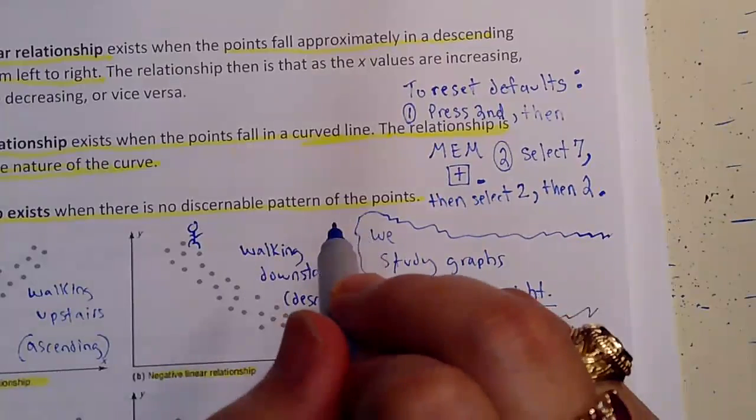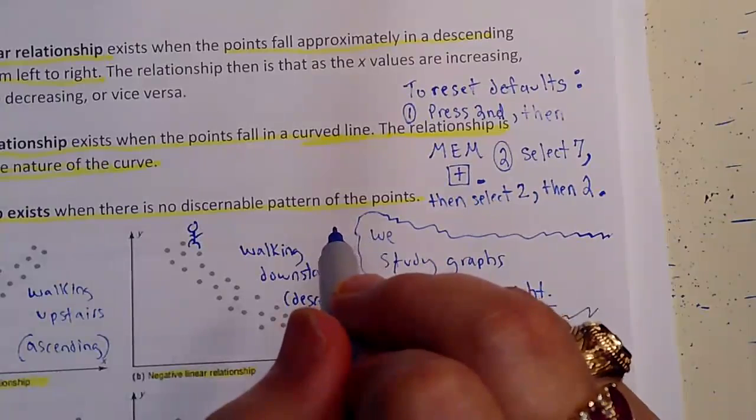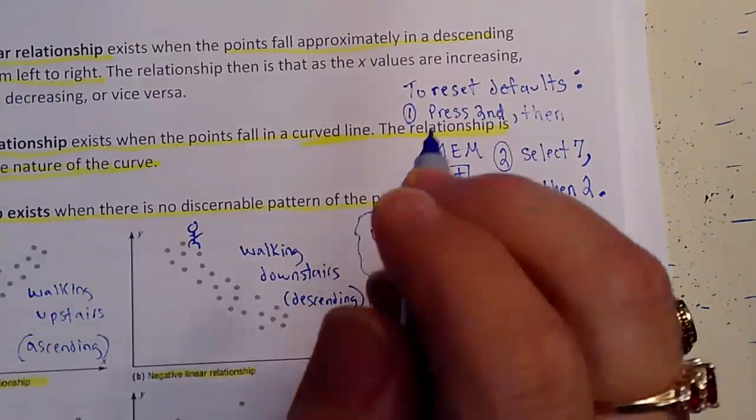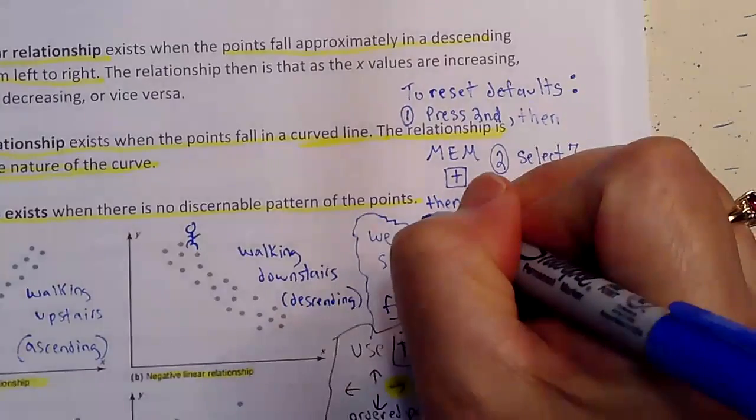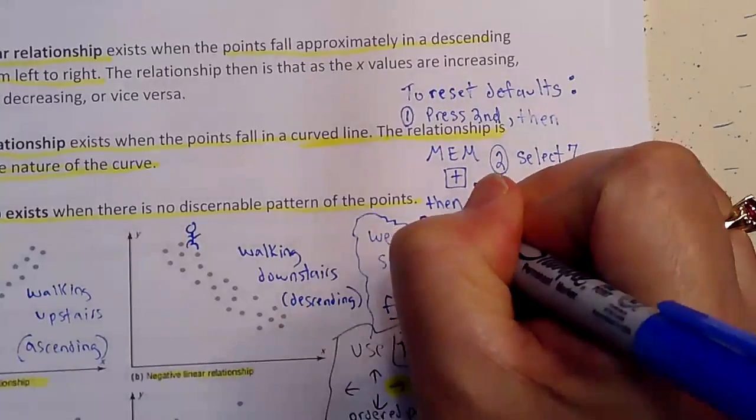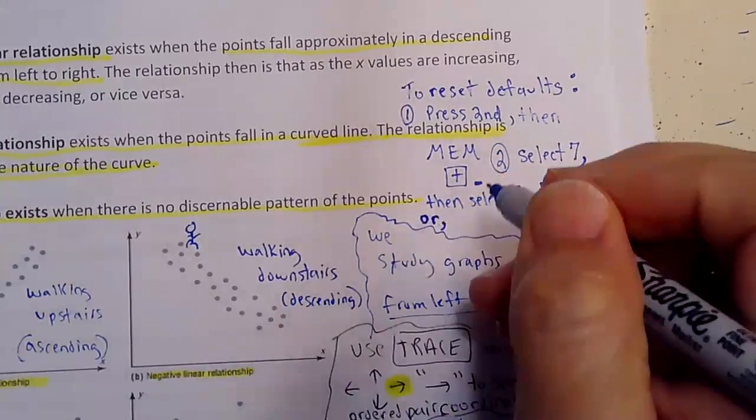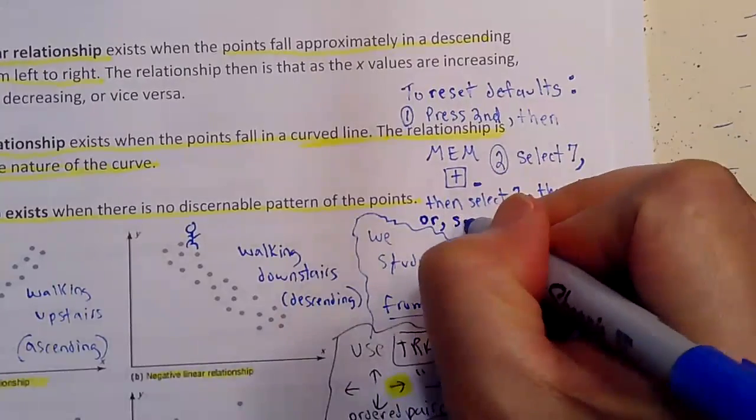But sometimes if that still doesn't work, then the last resort would be this one.